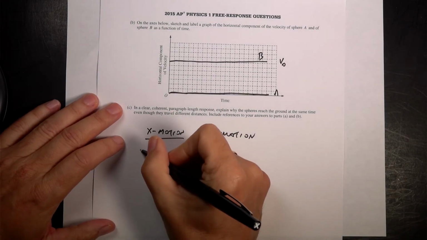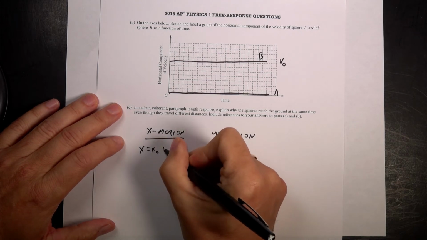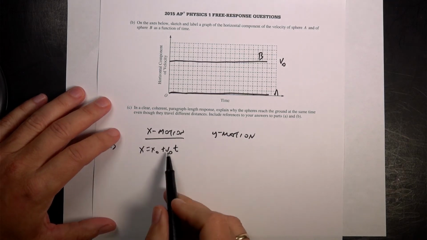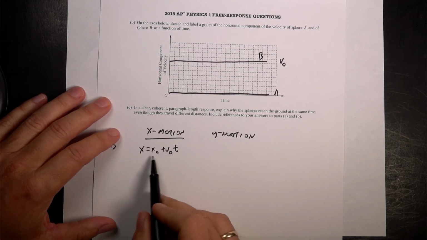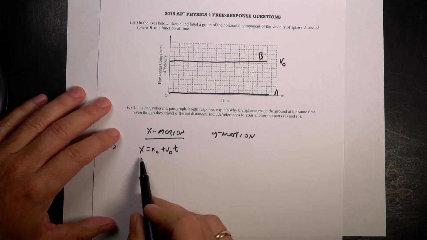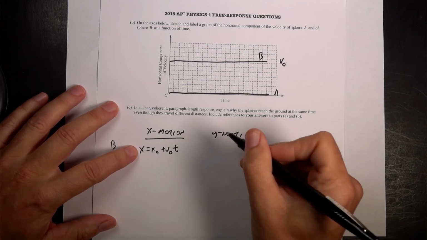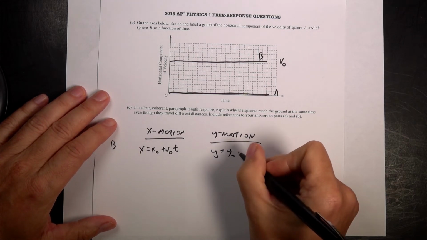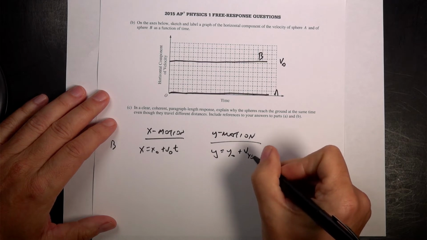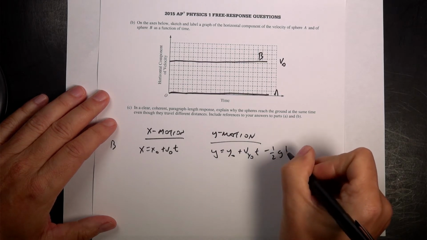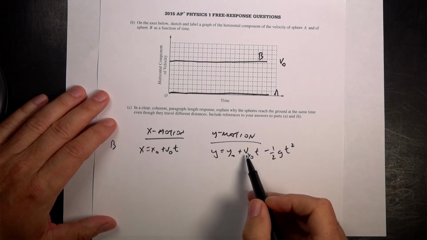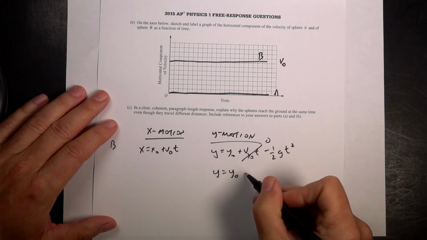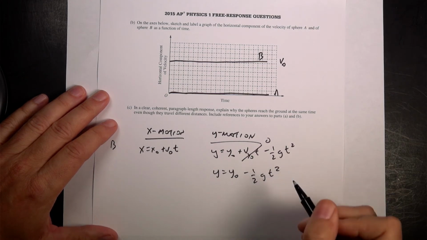So my X motion says X final is X initial plus v0t. This is for B. That's the initial velocity in the X direction. And really that's the only equation that we need. It actually doesn't really matter where it starts. And then the Y motion has a constant acceleration, so I could say Y final is Y initial plus Vy initial t minus 1/2 gt squared. In this case, the initial Y velocity is 0, so we just get Y equals Y0 minus 1/2 gt squared.